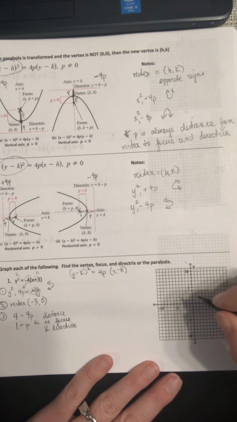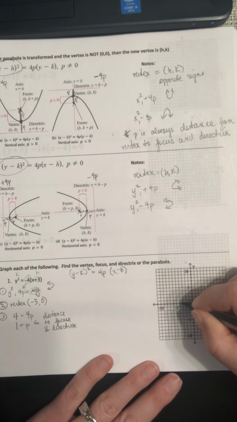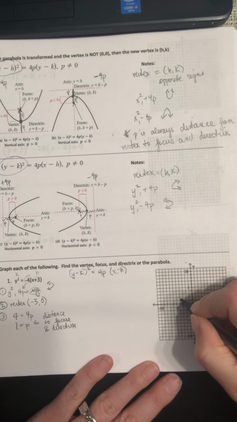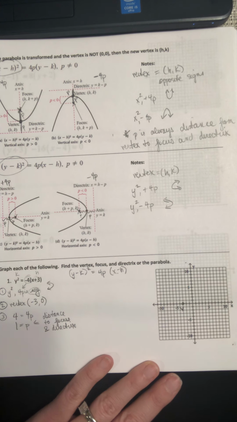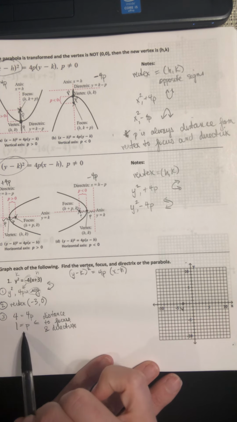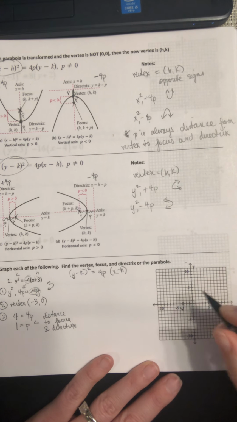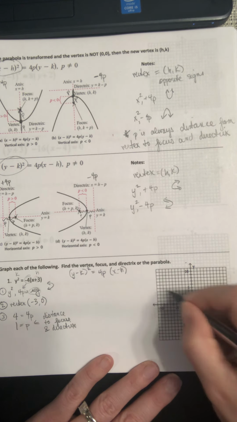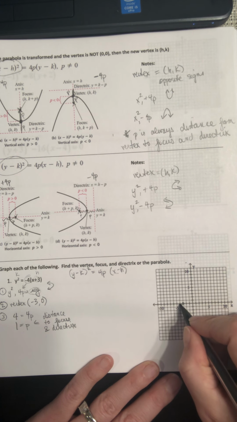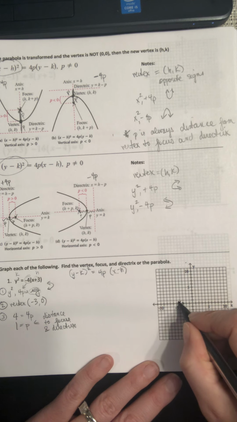So here I have negative 3, 0. That's my vertex. I'm going to put a little V there. Then I have my p. I know this is going to open this way, so my focus has to be inside.